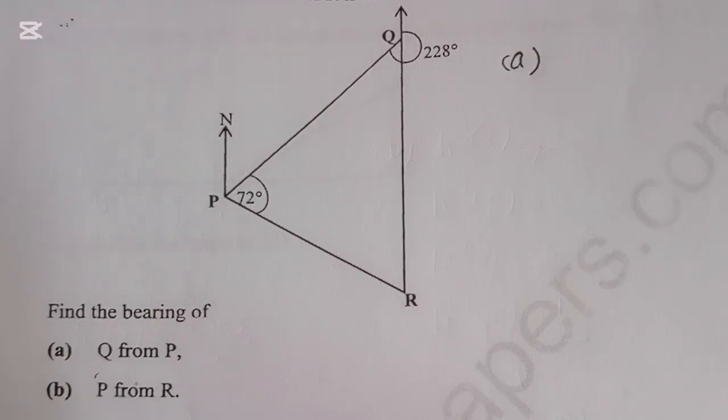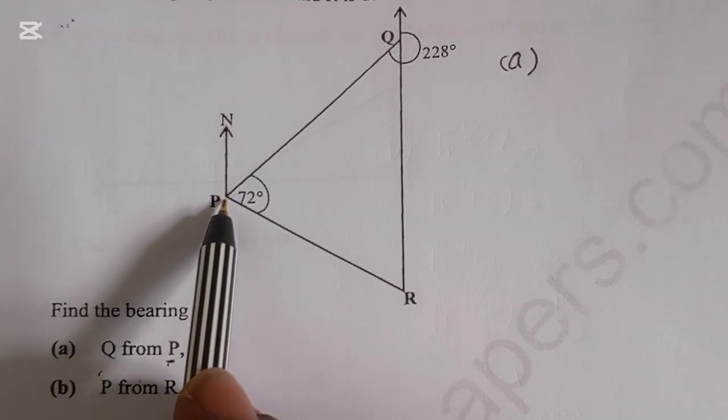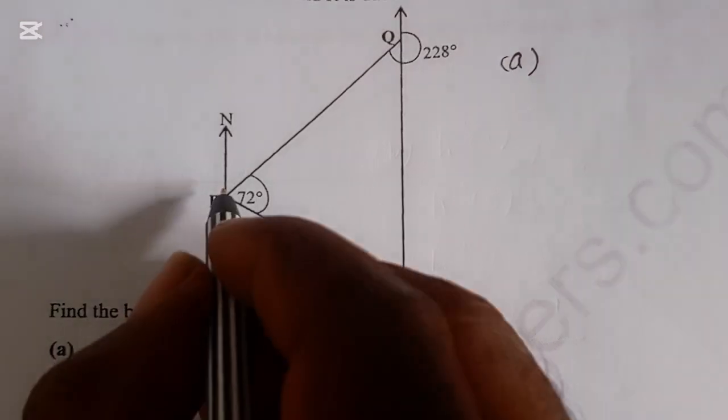How do we find the bearing of Q from P? So you need to go to the last letter, which is P. So this is P. Then from P, you draw a true north. Now in this case, we already have a true north. So I'll just extend it like this.